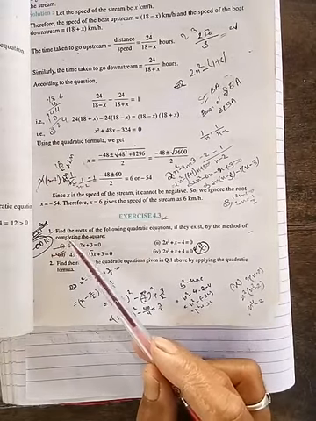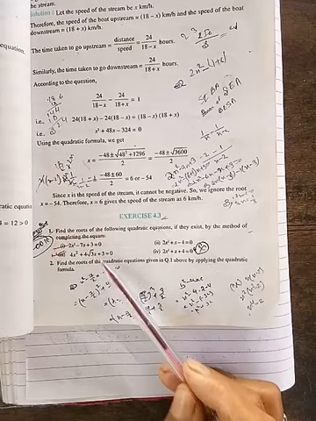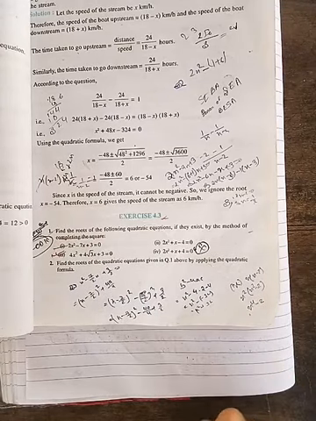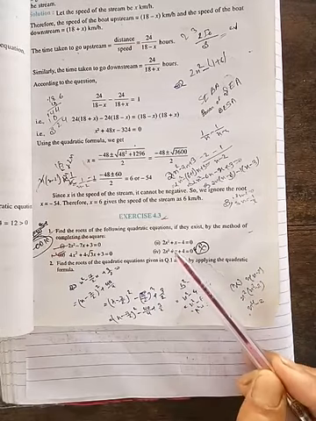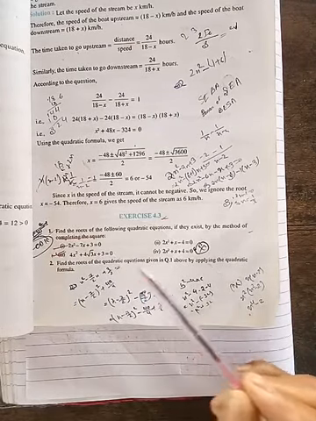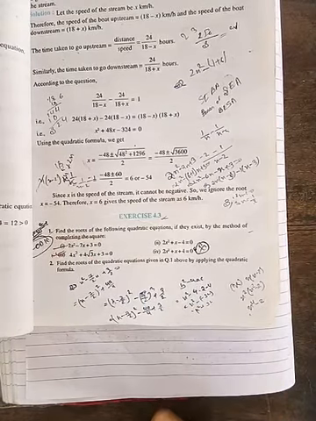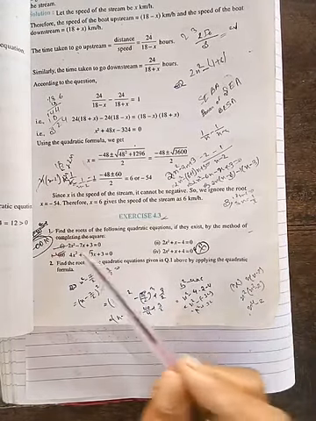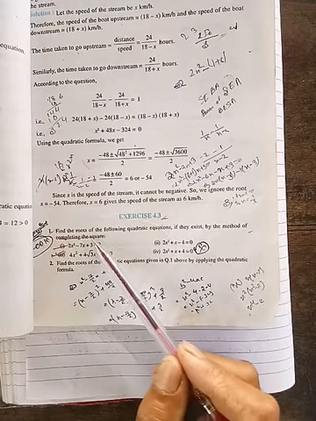So what is it asking? You are asked to find the roots of the following quadratic equations. Here 4 quadratic equations are given. You have to find their roots if they exist. So we have to check whether they exist or not. If they exist, we will find their roots. By what method? By the method of completing the square. So we have to use the method of completing the square.